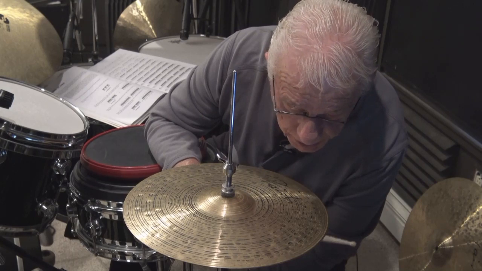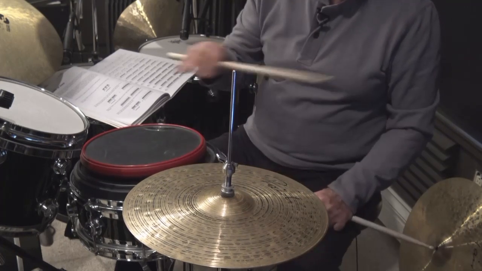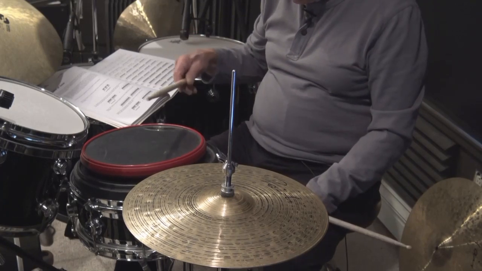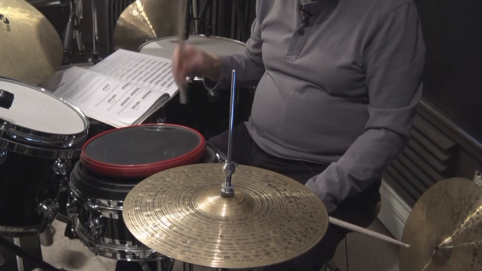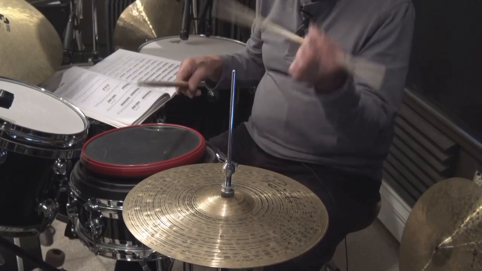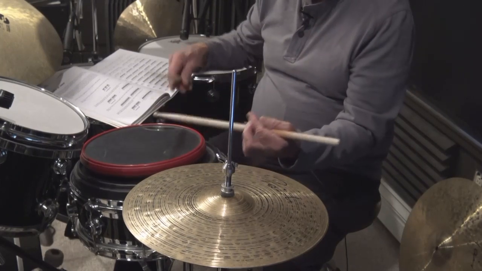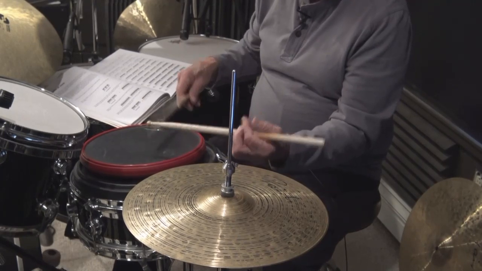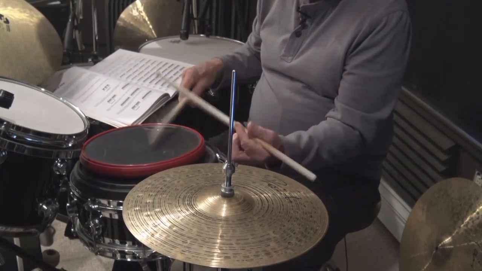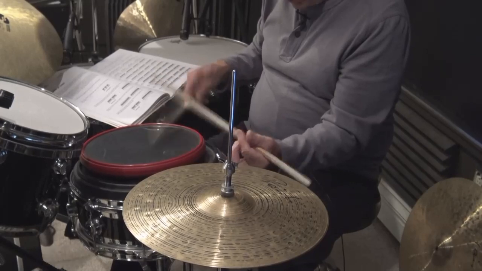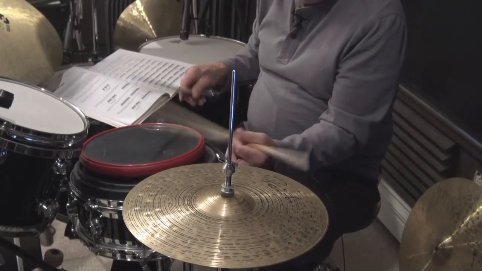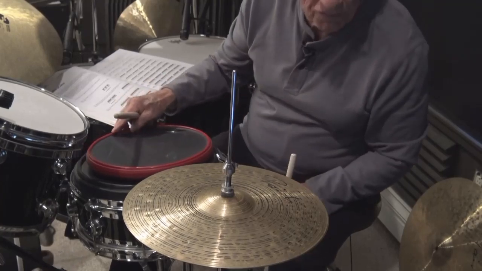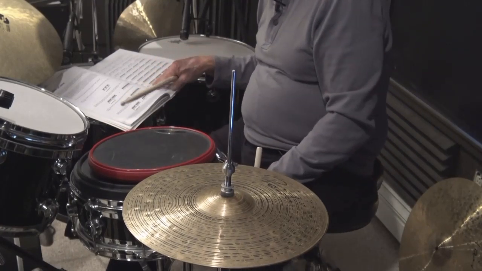I'm going to count 16th notes, 1 E and, and if I did my right hand, 1 E and 2, 3, and double up on that, 3 E and 4 E and so on and so forth. Now, that's the 8s.